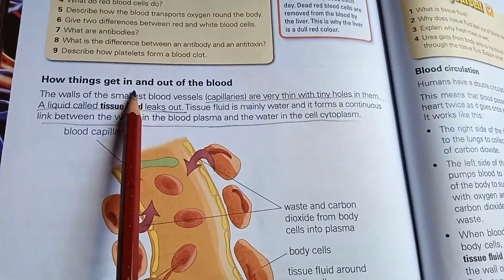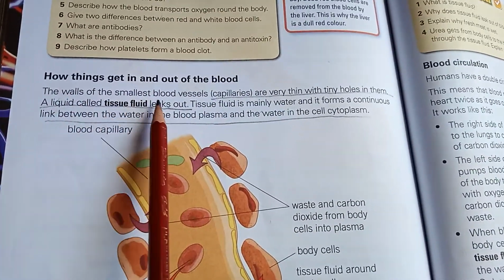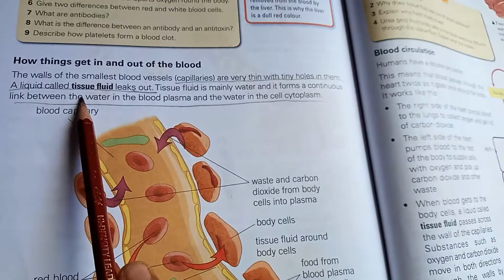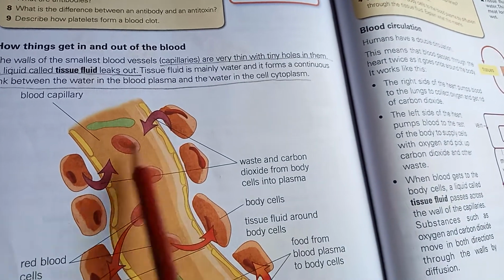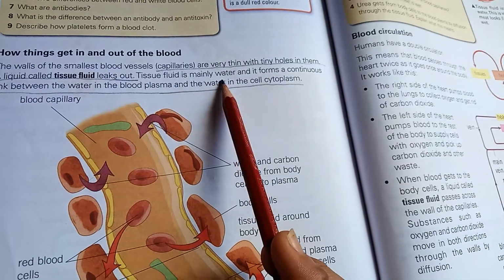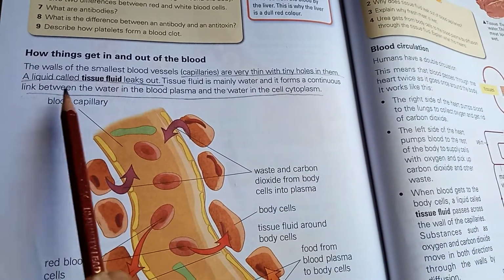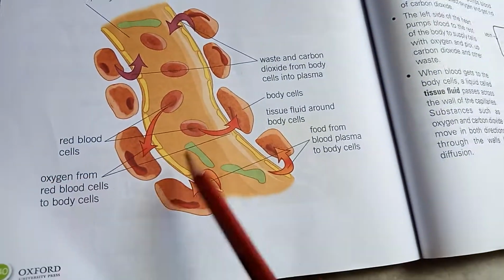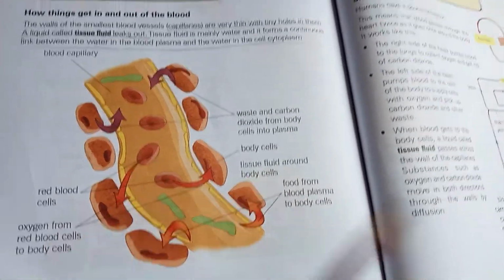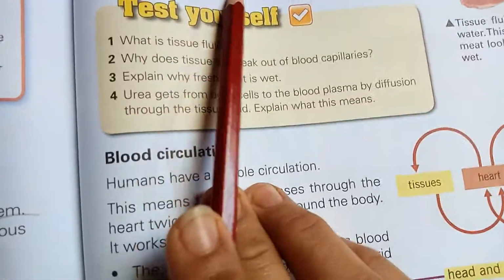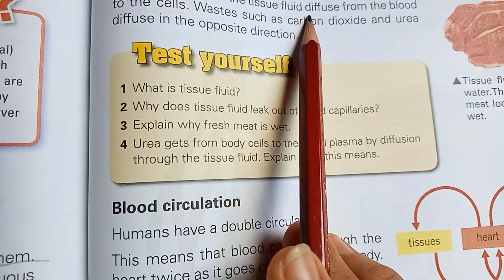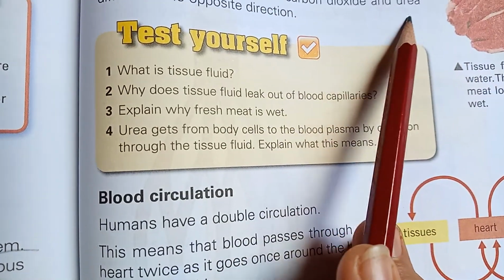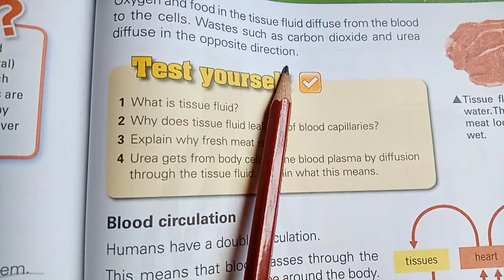So how do things get in and out of the blood? The walls of the smallest blood vessels, known as capillaries, are very thin with tiny holes in them. A liquid called tissue fluid leaks out. The tissue fluid is mainly water, and it forms a continuous link between the water in the blood plasma and the water in the cell cytoplasm. You can see it through the diagram. Oxygen and food in the tissue fluid diffuse from the blood into the cells. Waste such as carbon dioxide and urea diffuses in the opposite direction.